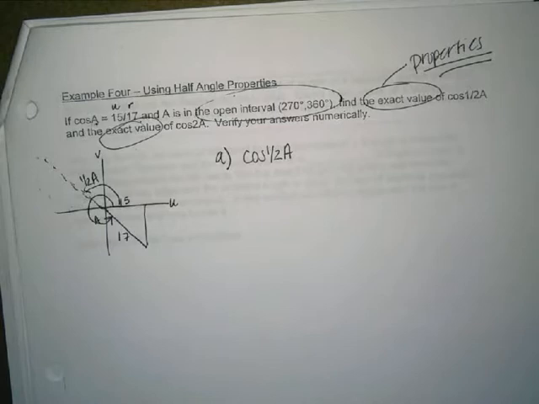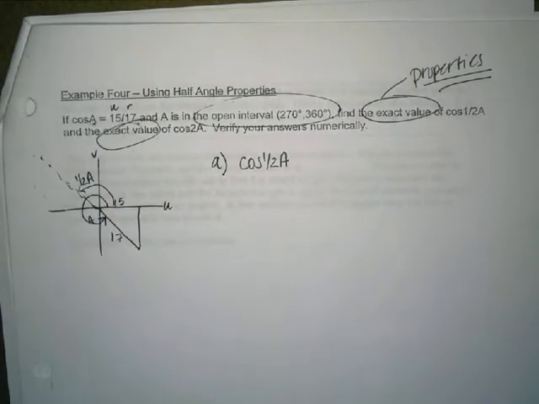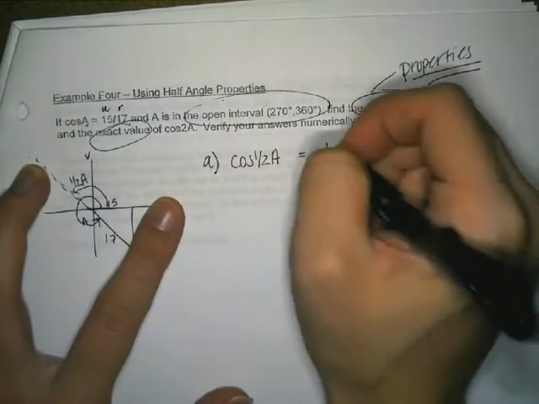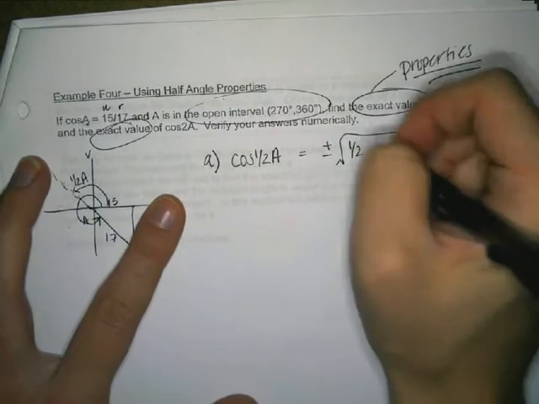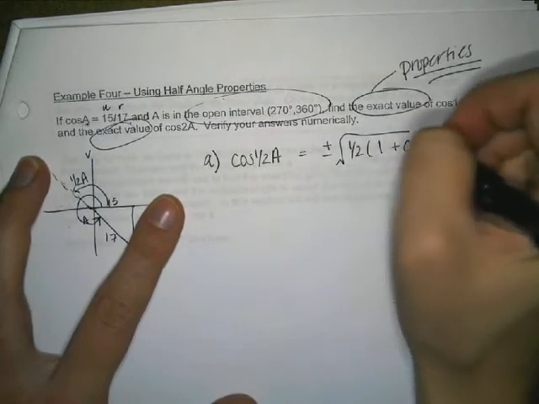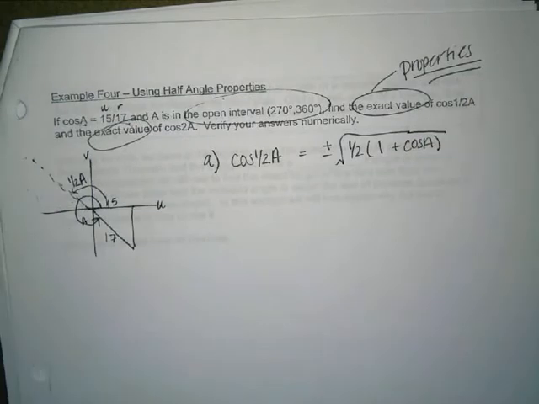Looking at your properties, since it gives me the value of cosine, does cosine 1/2 A have a half argument property where it's just in terms of cosine? Yes, it's the only one that has it. So it's equal to plus or minus the square root of what? 1/2 times 1 plus cosine A. In this case we're going to write A here, but you can use whatever variable you want.